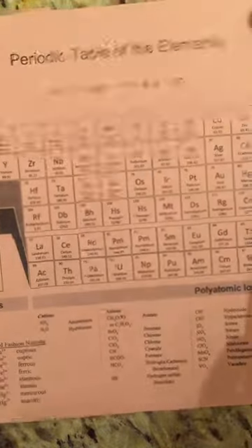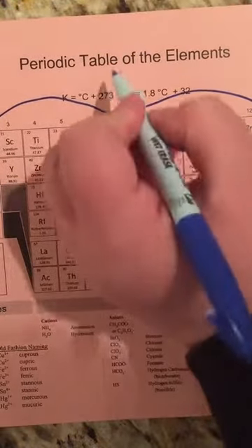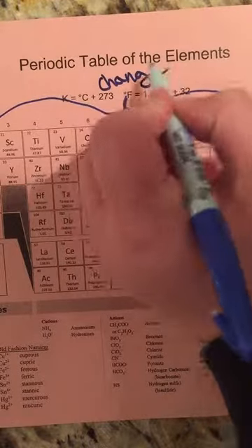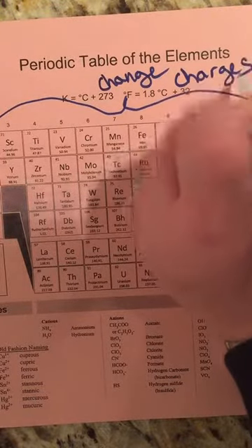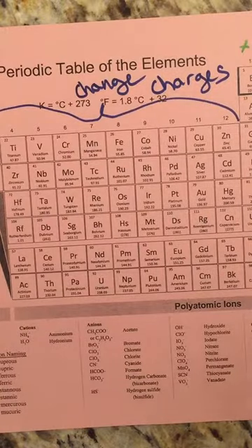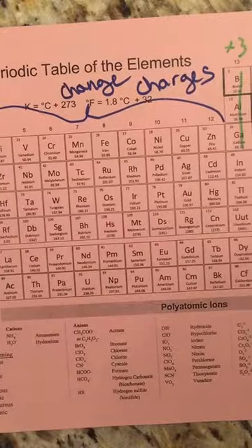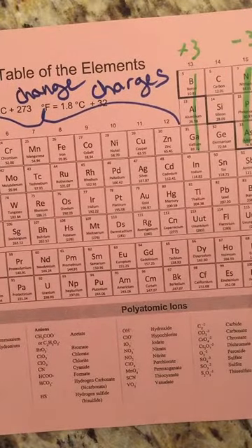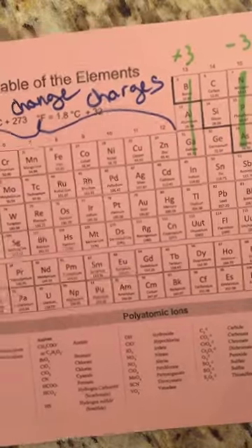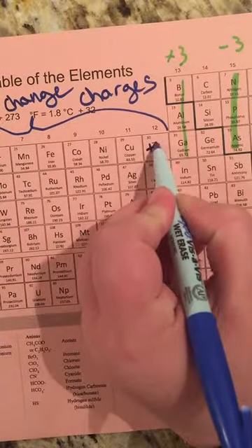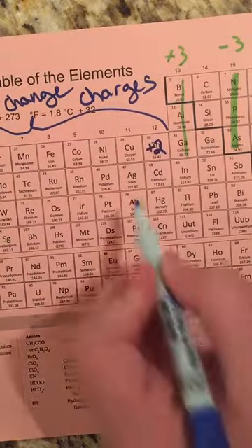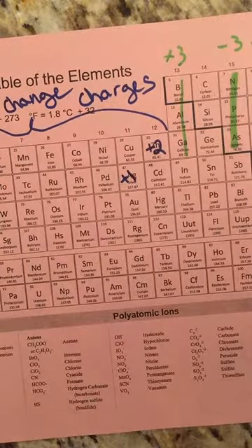And the reason why we are going to talk about this middle section right here is because they change their charges, okay? So sometimes, like for example, copper is a +1, but it also can be a +2. So there's no way of looking at the periodic table because they change their charges. There are 2 elements though that are always a certain charge, and that is going to be zinc at a +2 and silver as a +1.